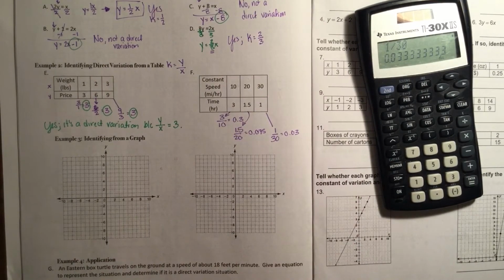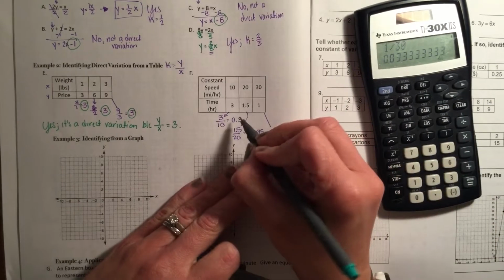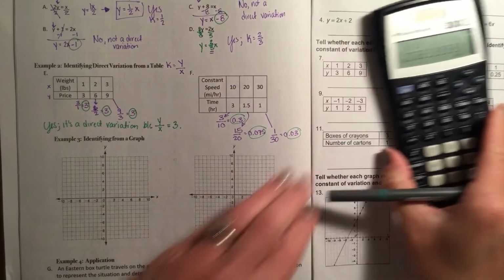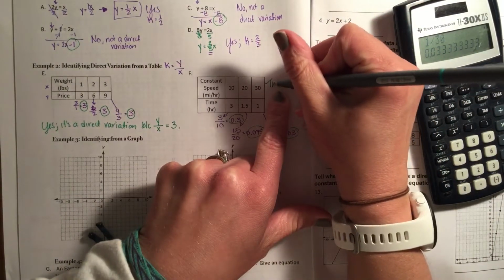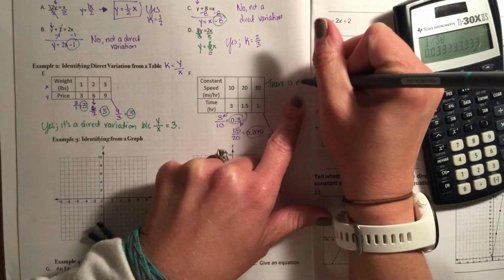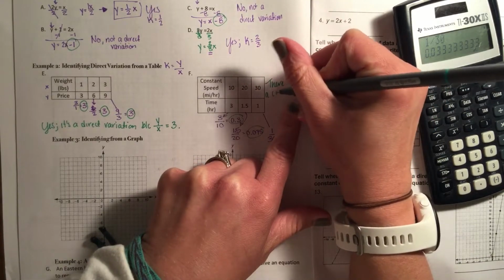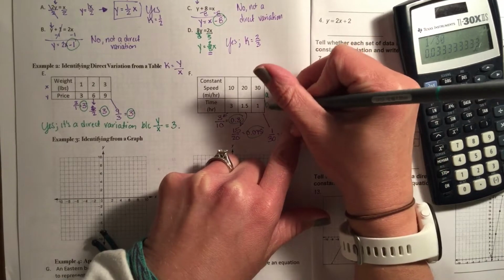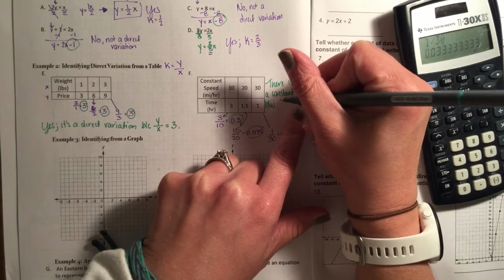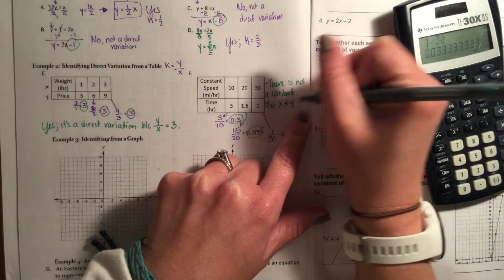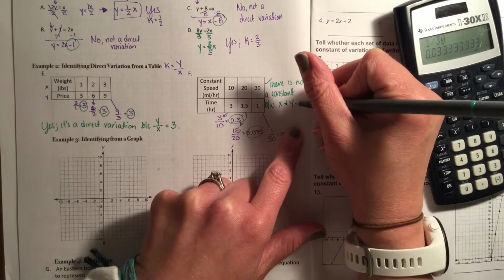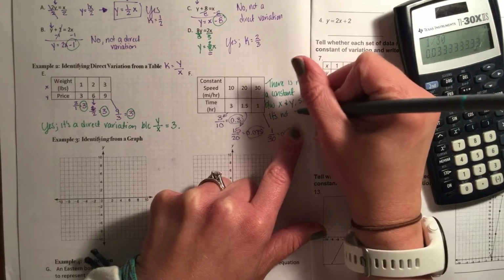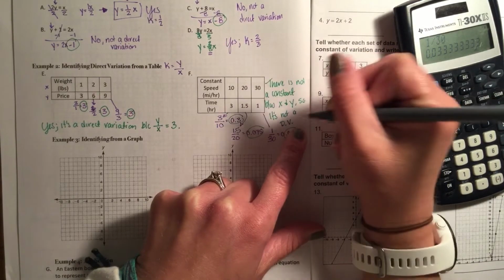looks like there might be some sort of pattern. These are not the same. So it does not have a constant. There is not a constant between x and y. So it's not a direct variation.